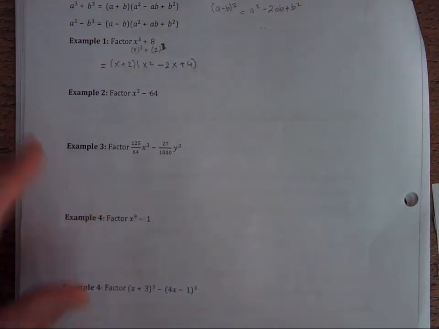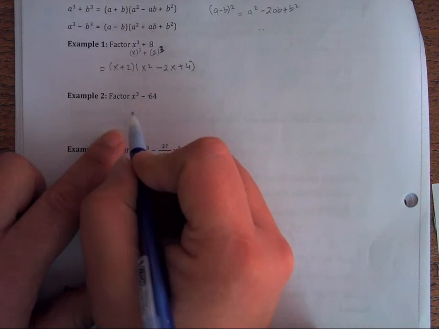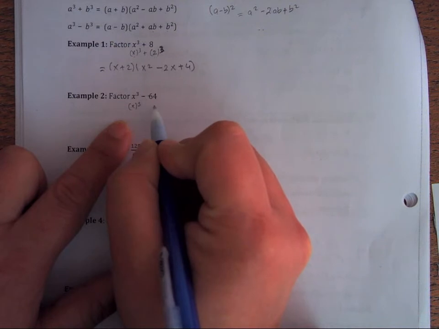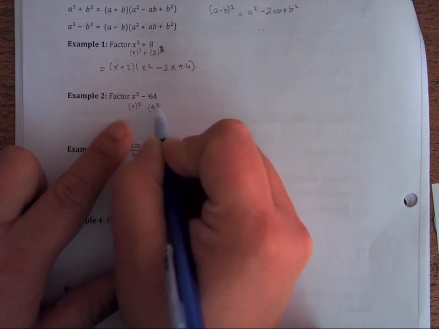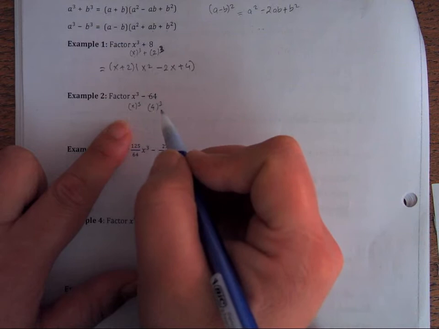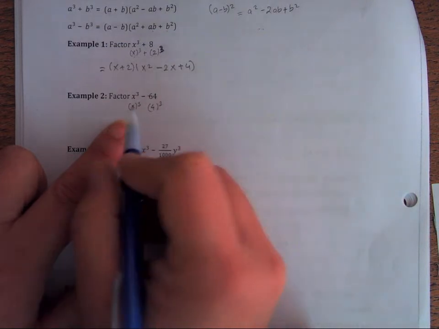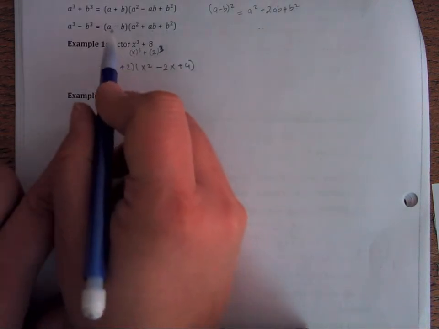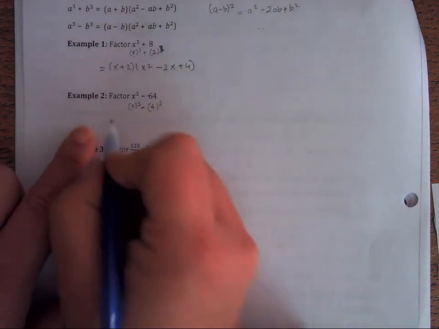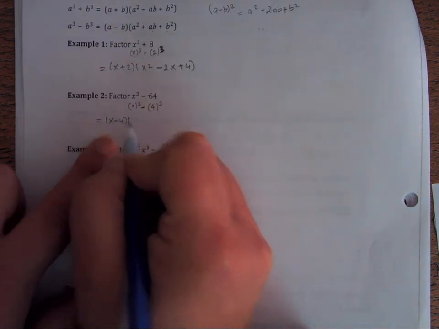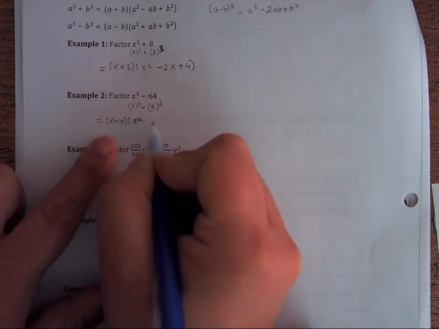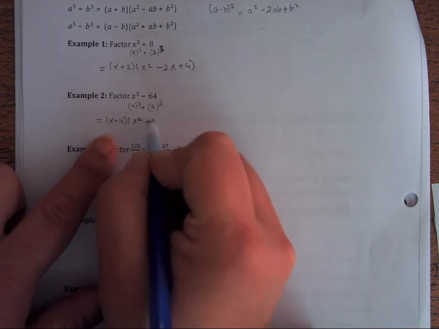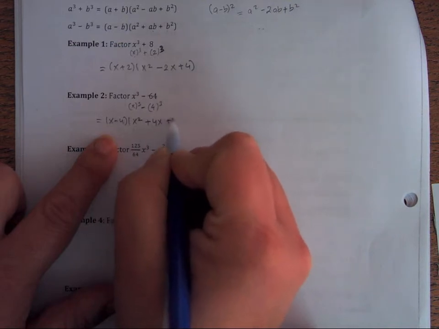Alright. Now we have the next one. x cubed minus 64. Now it looks like this is a difference of cubes. So this is x cubed and 64 is 4 cubed, right? 4 times 4 is 16. 16 times 4 is 64. So you get x cubed minus 4 cubed. Apply this time the difference of cubes formula. You get x minus 4, x squared, so multiply a and b, multiply 4 and x, 4x, plus 16.